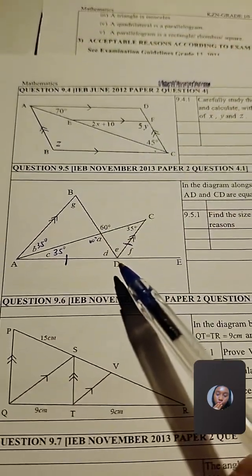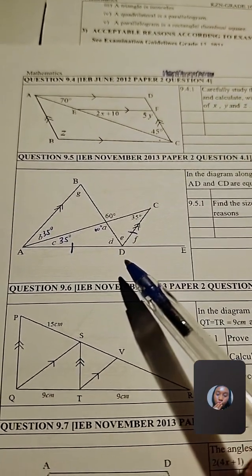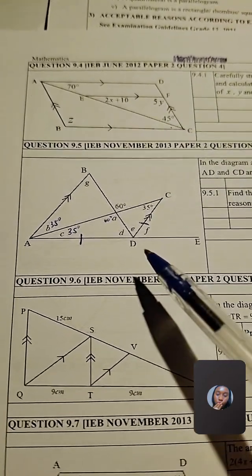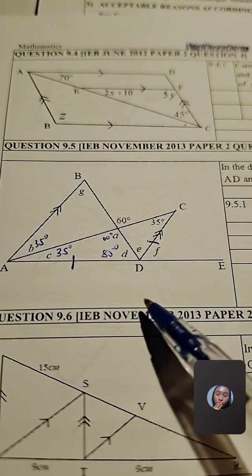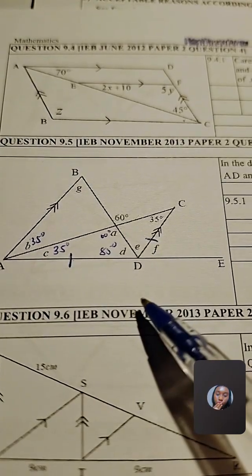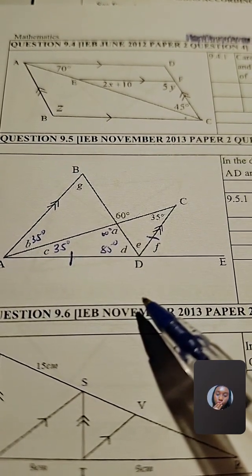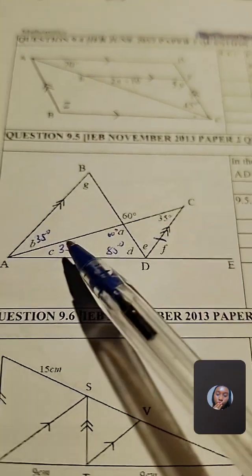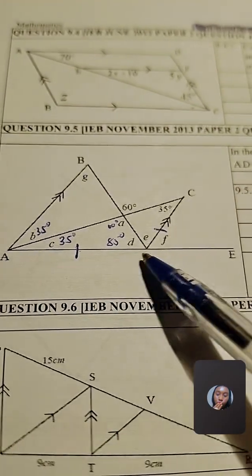But look at this. From what I am seeing, guys, this is it. So we update. Now we want the value of E. We need E now. It's time for E. Look at this big triangle here.